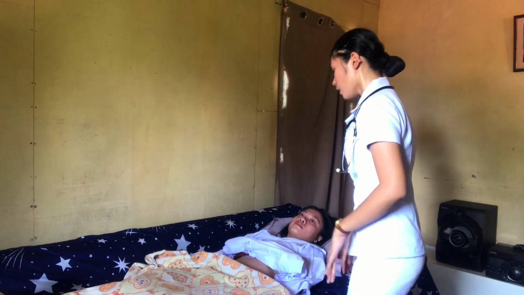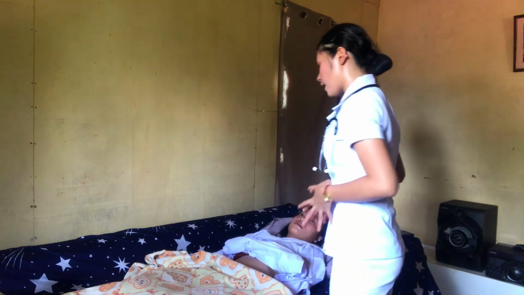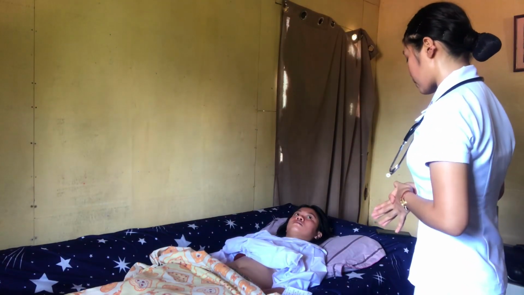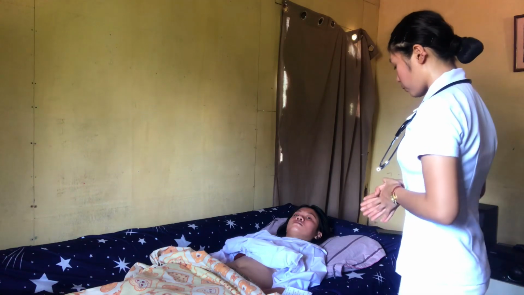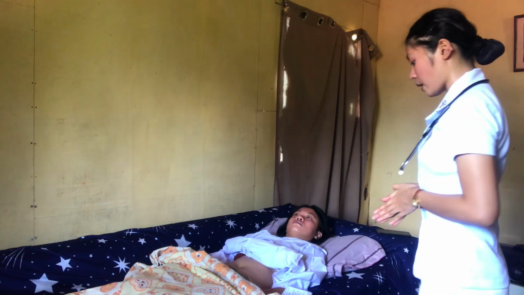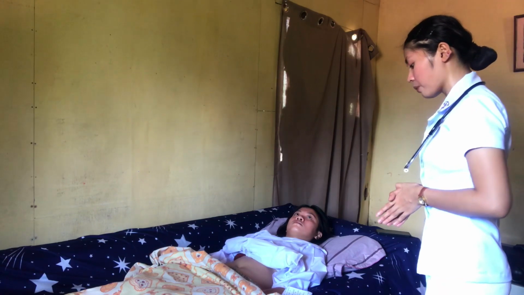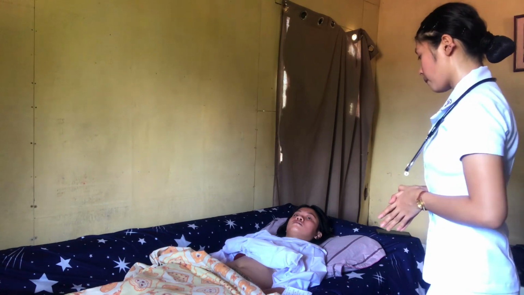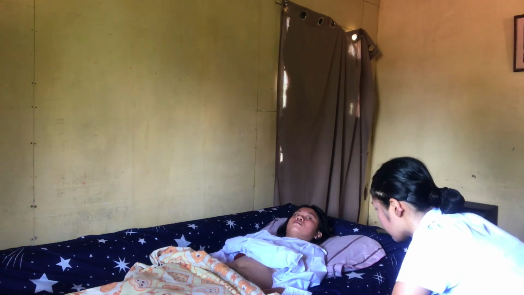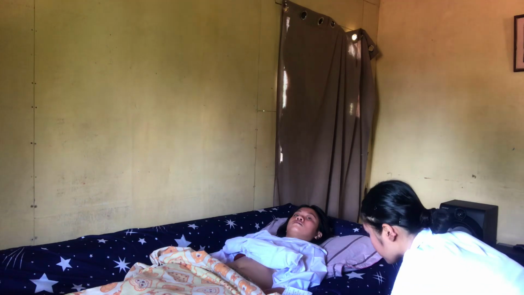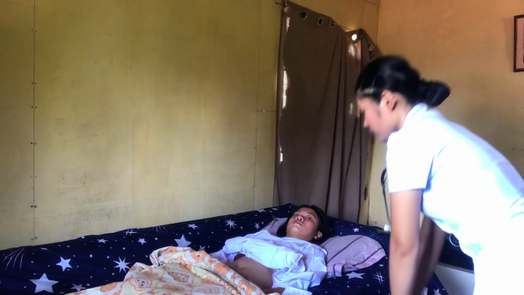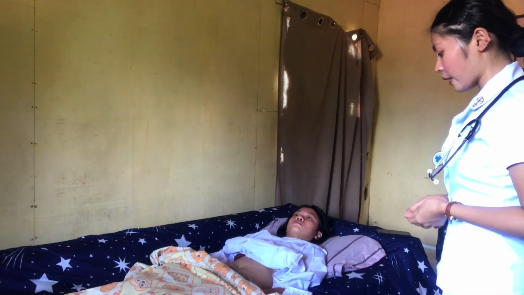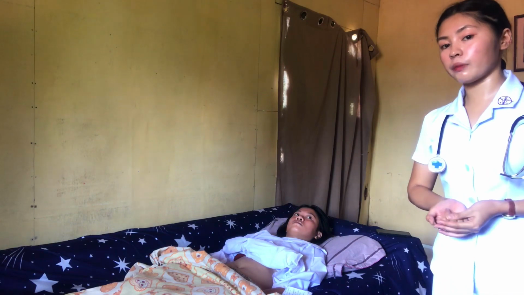Now, to observe for abdominal contour and symmetry while the patient lies supine on the bed, sit beside the client and look across the abdomen at a level slightly higher than the patient's abdomen. Okay, and then now stand at the foot of the bed and observe for any abdominal asymmetry.